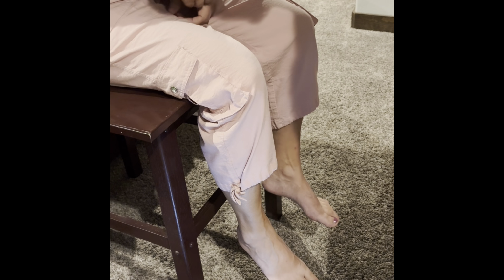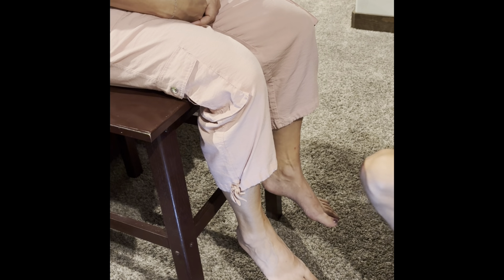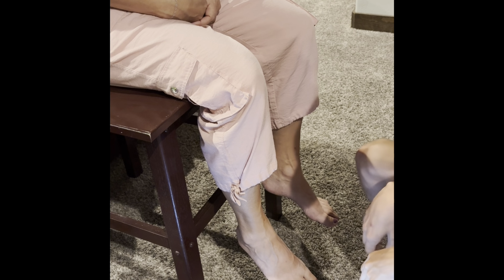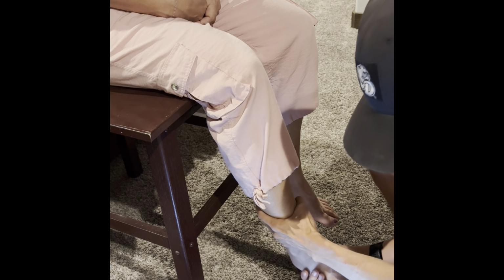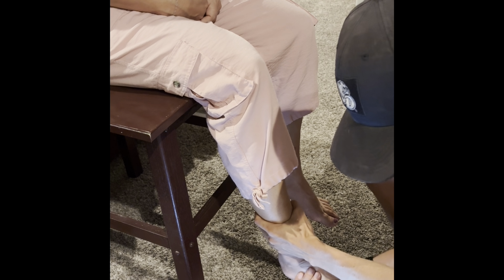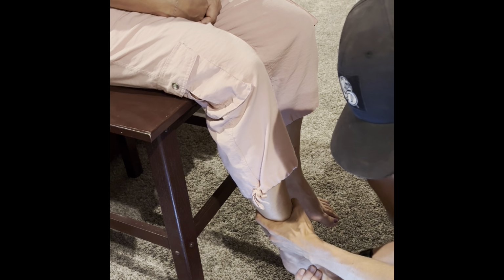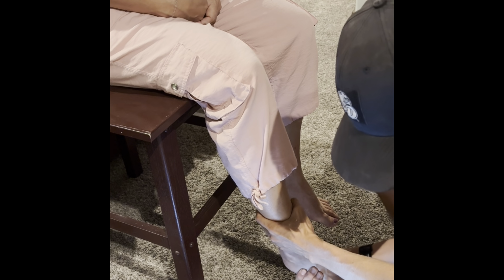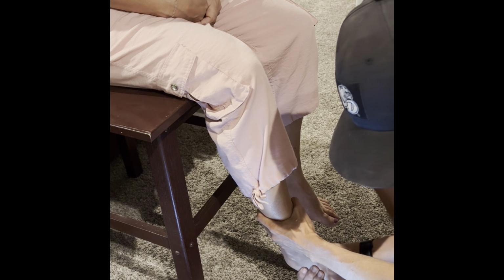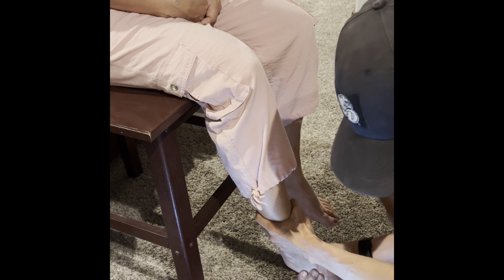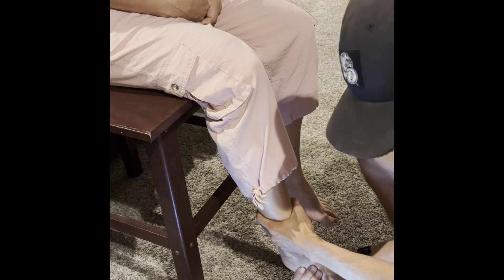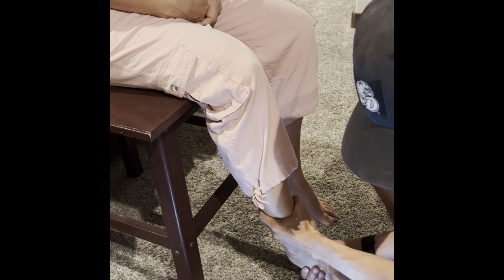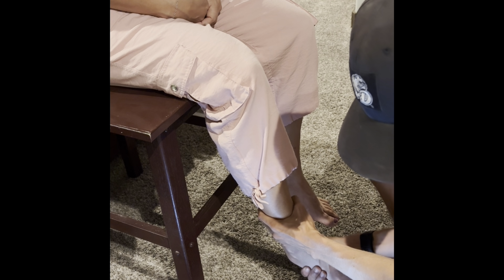Okay, here we go. The name of this test is the Taylor tilt test. To perform this test, I'll stabilize the lower leg and gently tilt the ankle inward and outward. I'm checking for excessive movement or looseness. A positive test would be a noticeable laxity compared to the opposite side. The associated pathology is injury to the calcaneofibular ligament or deltoid ligament.